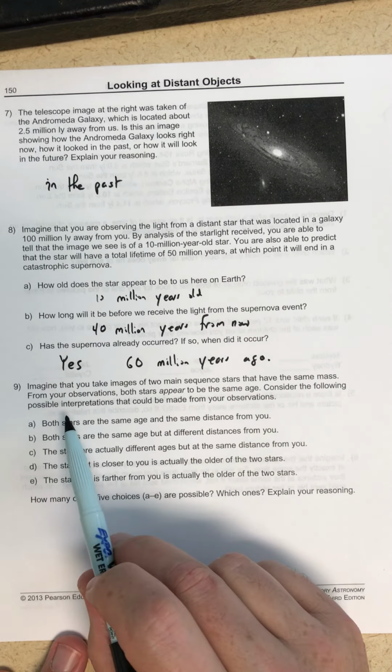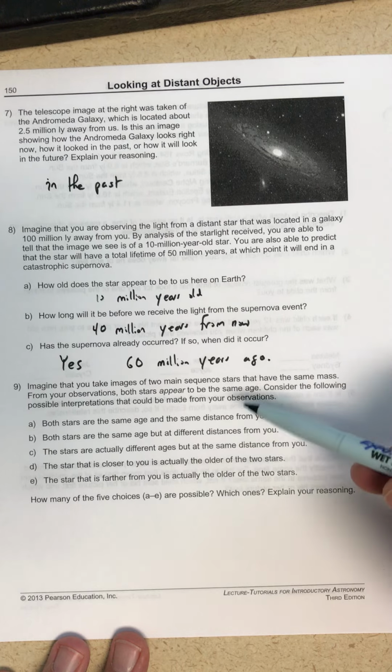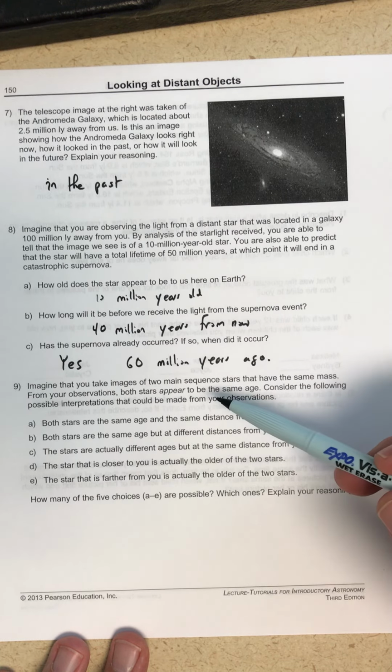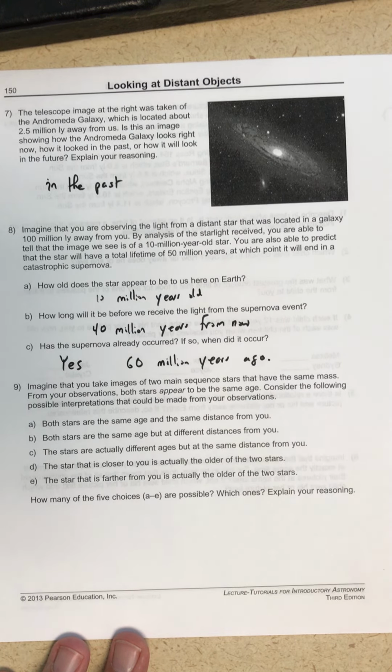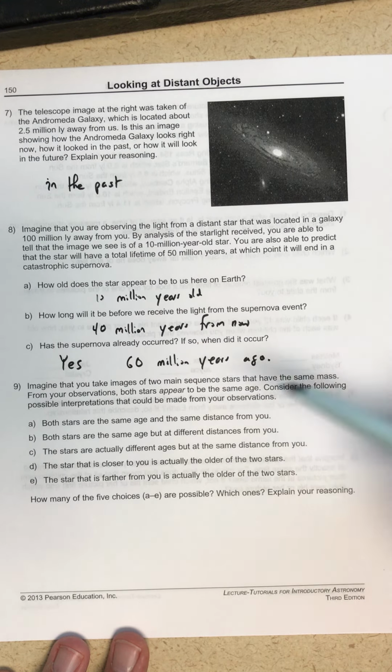All right, question 9. Imagine that you take images of two main sequence stars that have the same mass. So what those words mean: a main sequence star is a star that is fusing hydrogen to helium in its core. That's the stage of life that lasts the longest for stars.